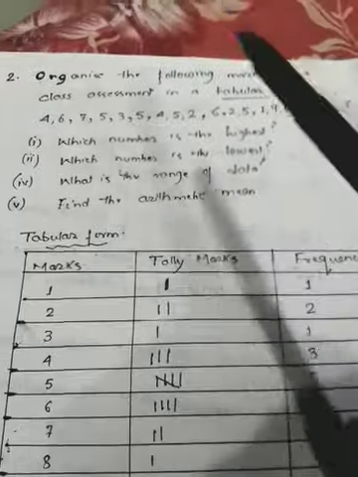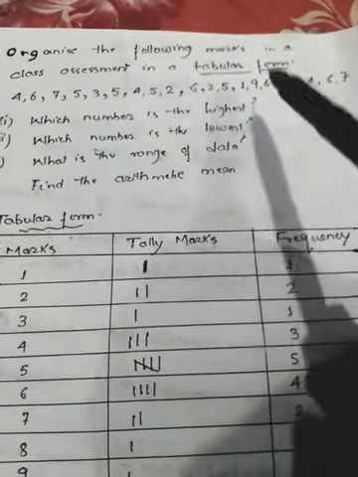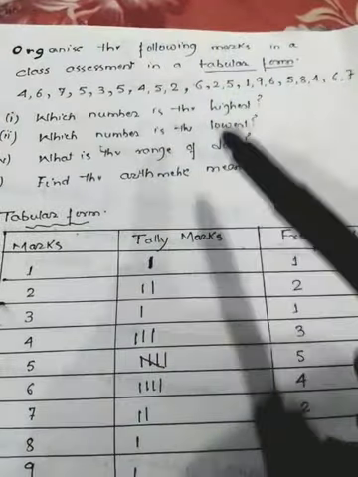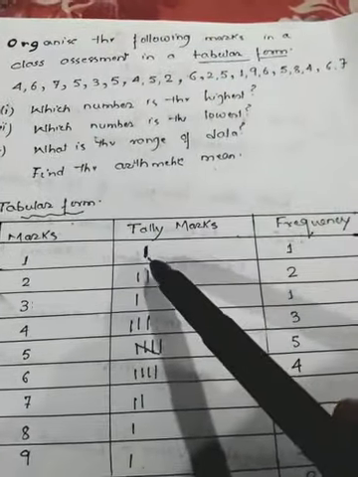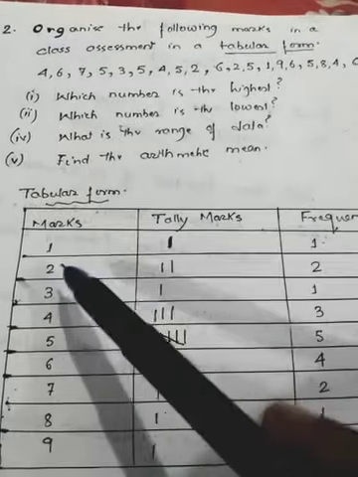In the second column, you just have to see how many number 1s there are. Only 1, so I've marked only 1. And what is the frequency? 1 only. How many 2s are there?